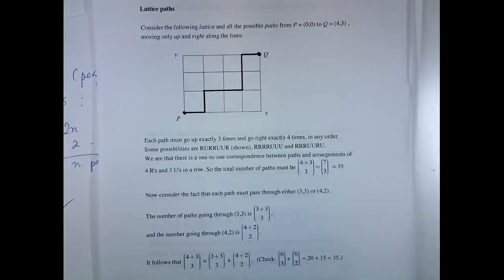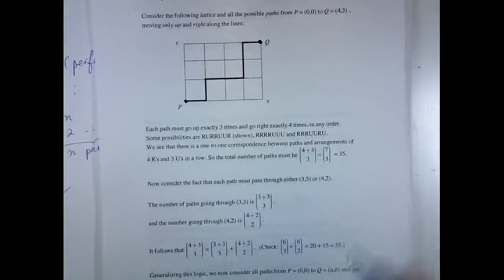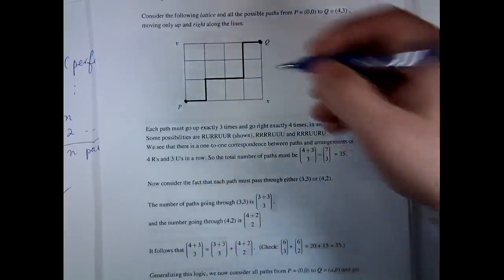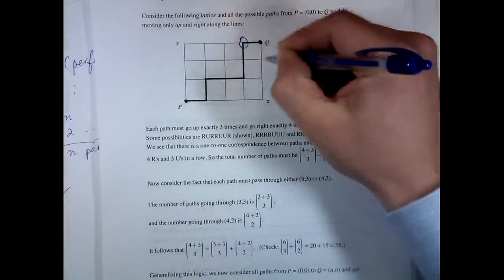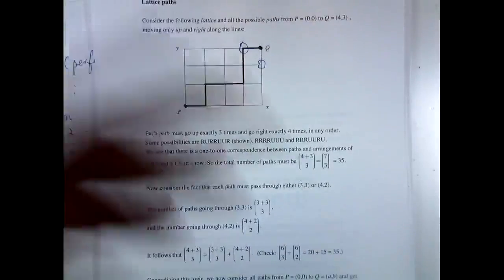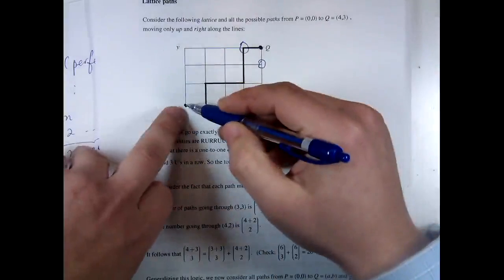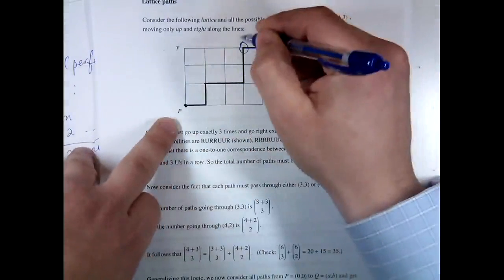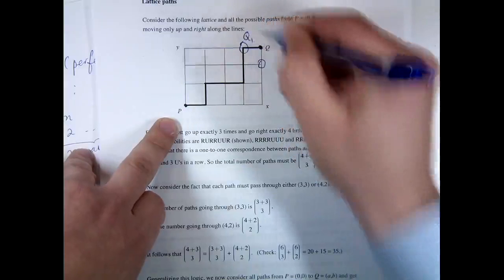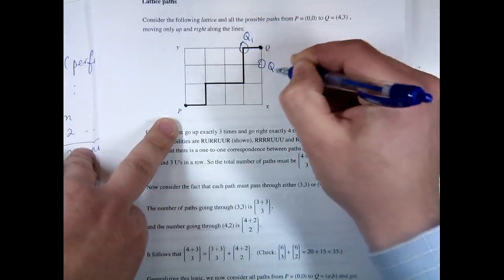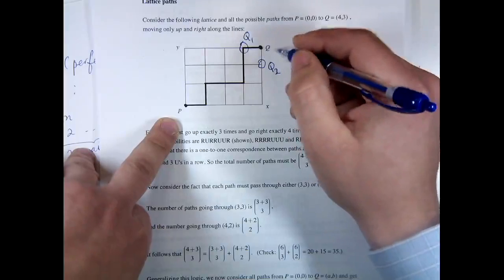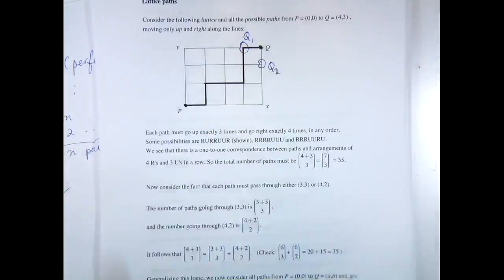And now that they're proving some basic identities by saying every path must go through either this point or this point, that's one way you can prove it. Every path from here to here must either be a path from P to, I'll call it Q1 here, then followed by going right, or a path from P to Q2, followed by going up. Those are the only 2 possibilities, because you can only go right or up.